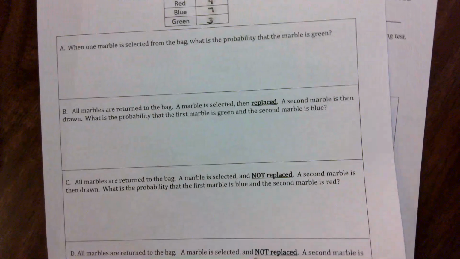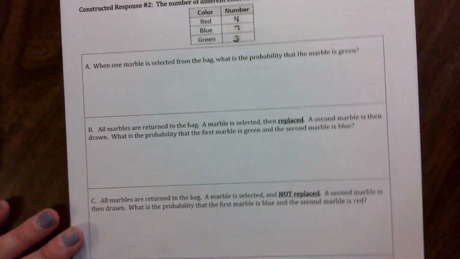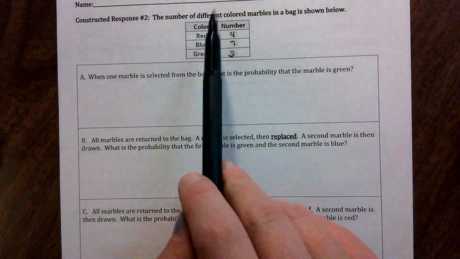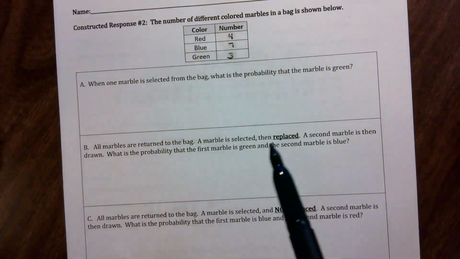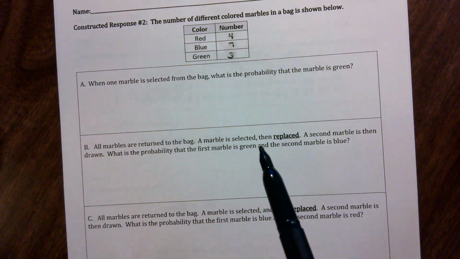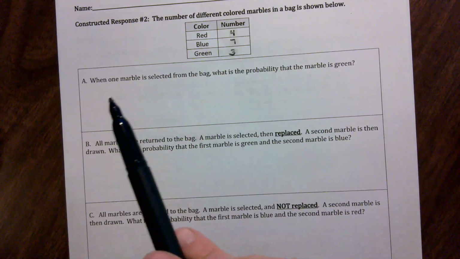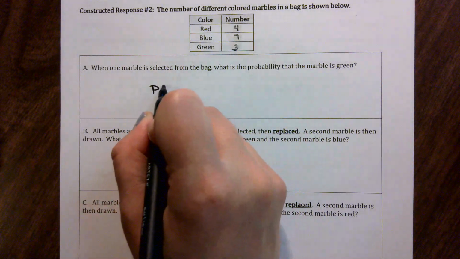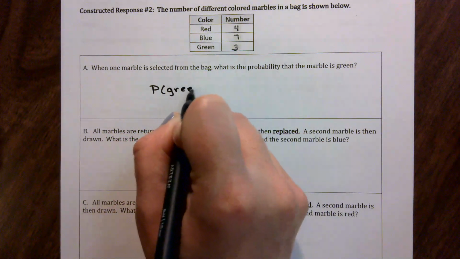Okay, and then the second page, I use some fake numbers again. When I say fake, I mean a different example than the one you're given. It says the number of different colored marbles is shown in the bag. There's 4 red, there's 7 blue, and there's 3 green. When one marble is selected from a bag, what's the probability the marble is green?